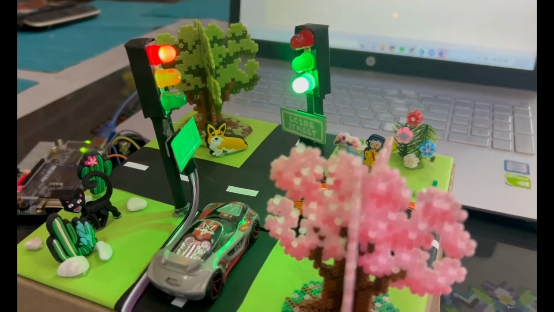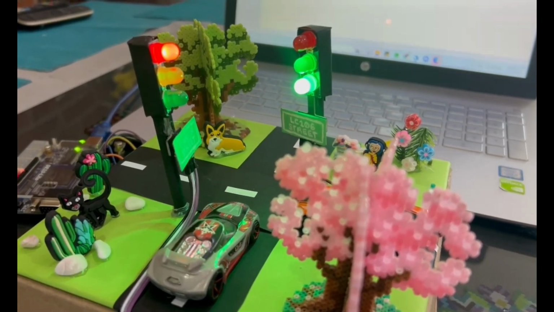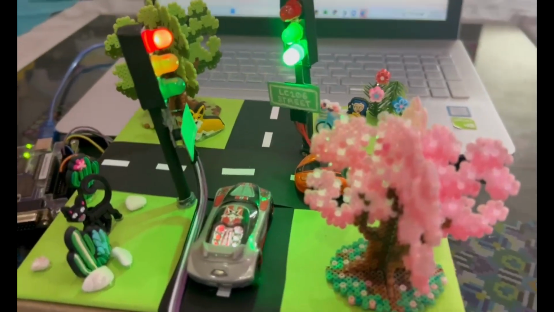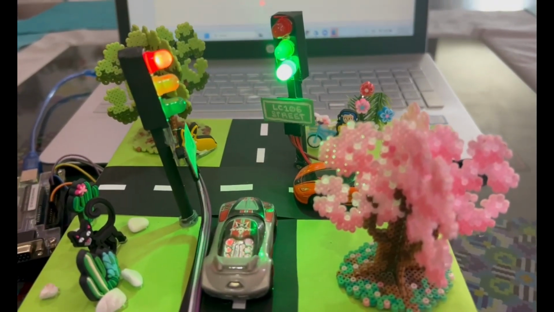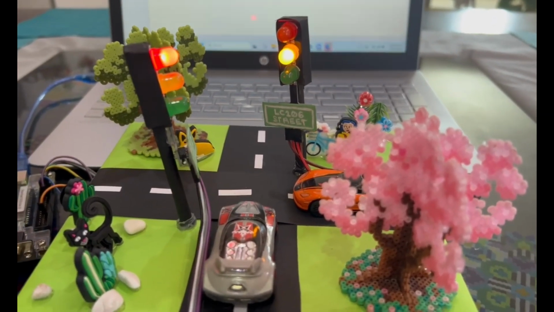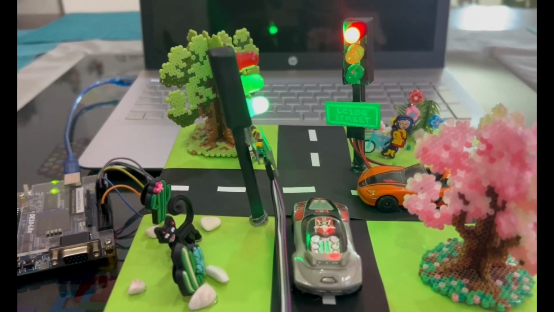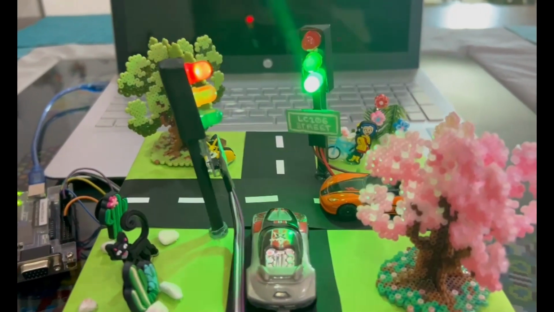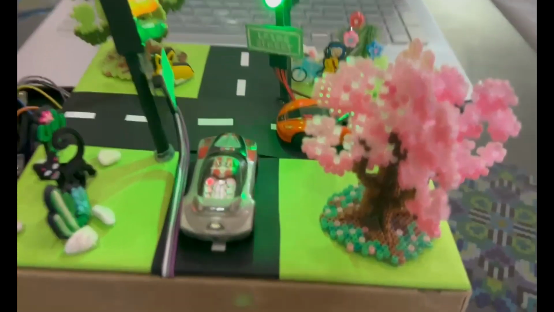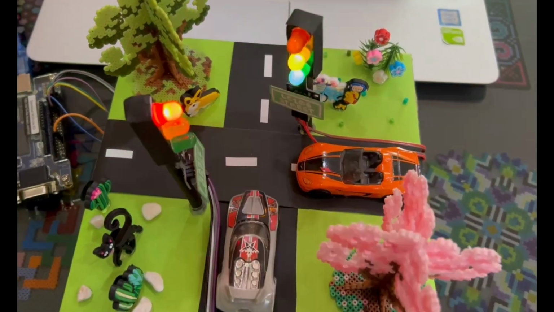And this is our project. As we can see right now, it is working in the regular way. That means it will take approximately 5 seconds to change between lights. But if we change this to the test option, or the test mode, we can see that it's quicker. We can see that the lights are changing in a matter of seconds.